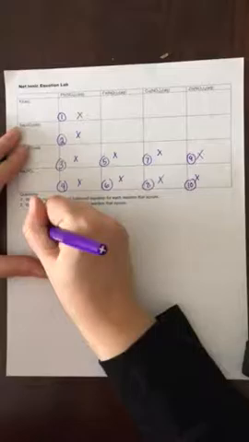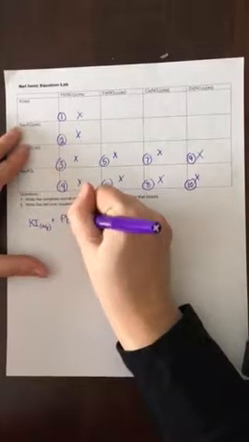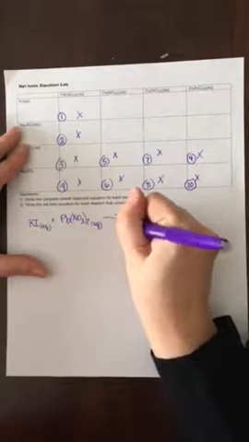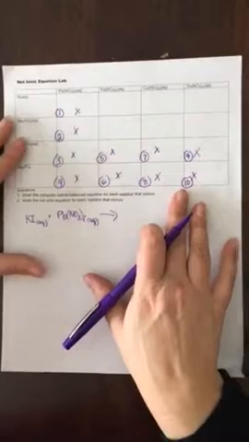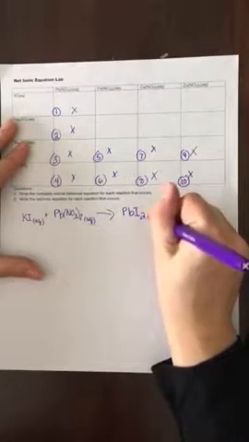So I start with the first one, KI aqueous, plus Pb(NO3)2 aqueous. It made two things, so this is a normal double replacement reaction. That would be PbI2. That has to do with charges: Pb is plus 2, I is minus 1. I put an aqueous there, but I was just assuming things, so I'm going to stop that.